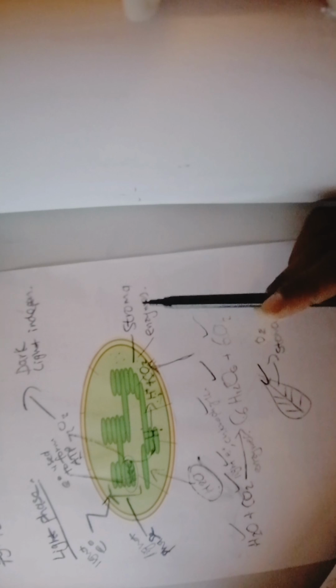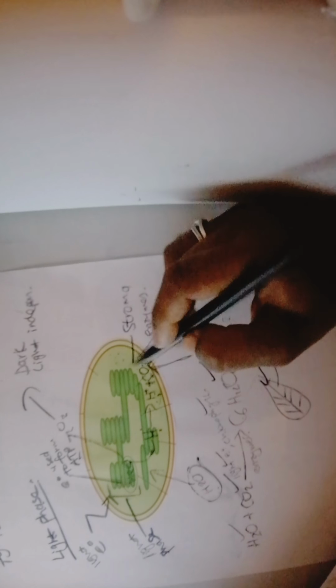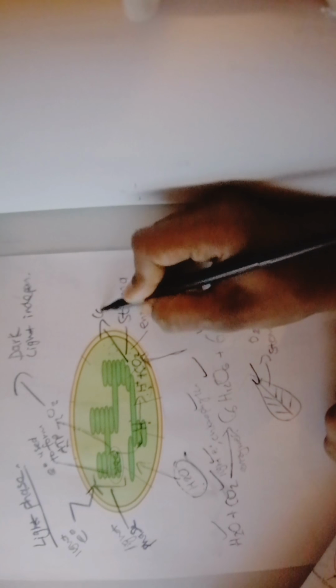And not forgetting that the enzymes that are present, what do they do? They catalyze the reaction. What reaction? This very reaction here, H plus the CO2 is giving me C6H12O6.